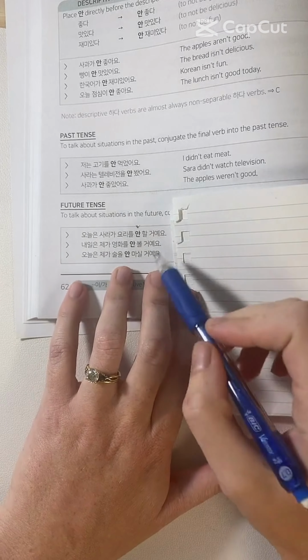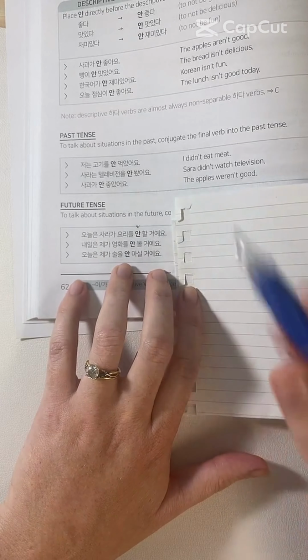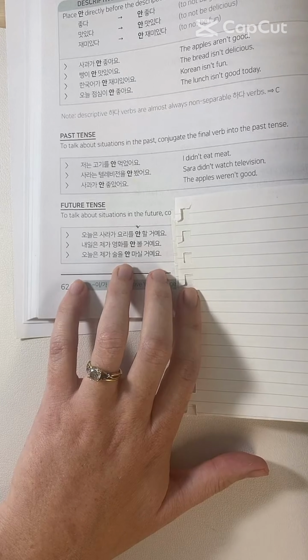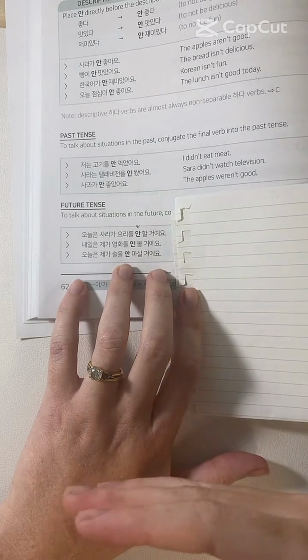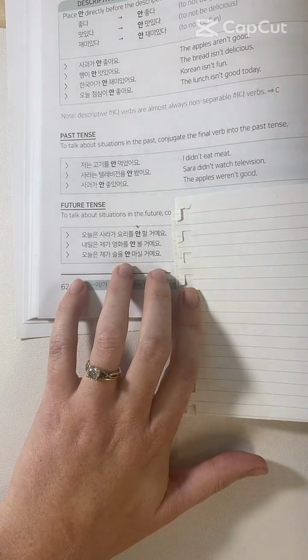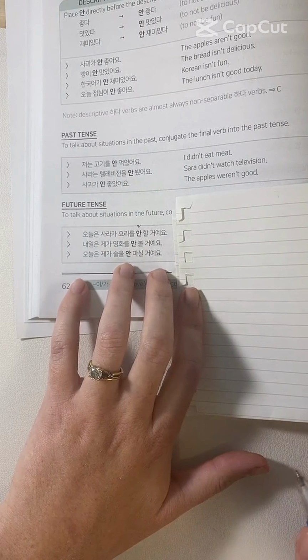And ultimately, if you use it the wrong way around, your sentence will still be perfectly understandable. If you say 안 요리할 거예요, everyone will understand you. It's just not as natural or as correct as 요리를 안 할 거예요.